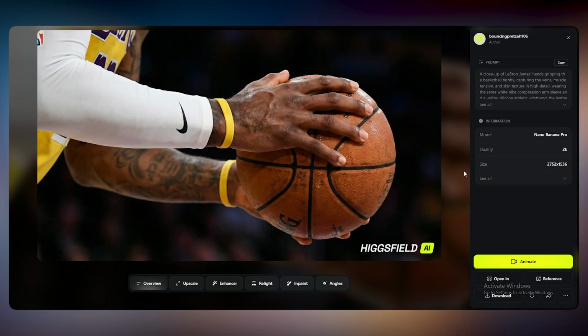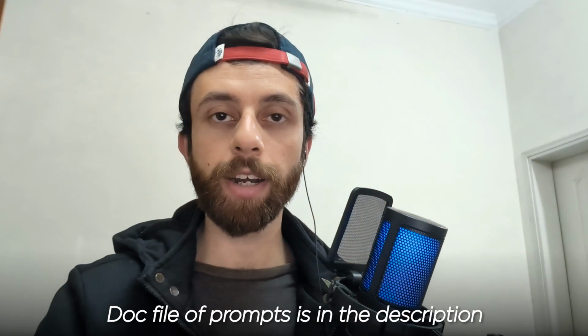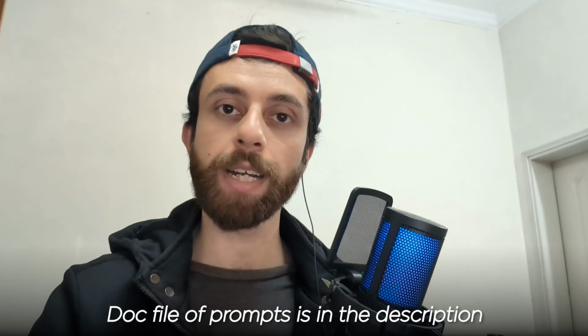That creates instant realism. Do the same for the rest of the scenes, or whatever scene you like and want to create. The method is the same. And I added the document file of prompts in the description.